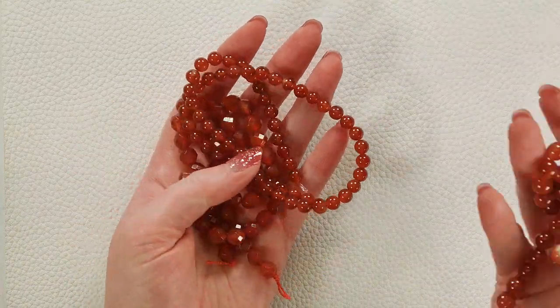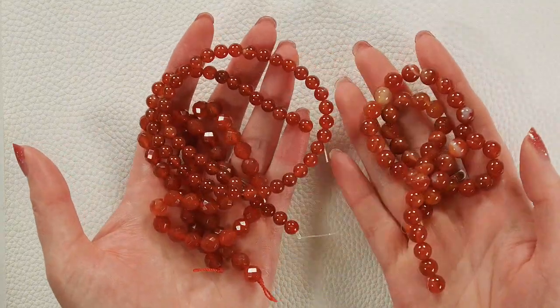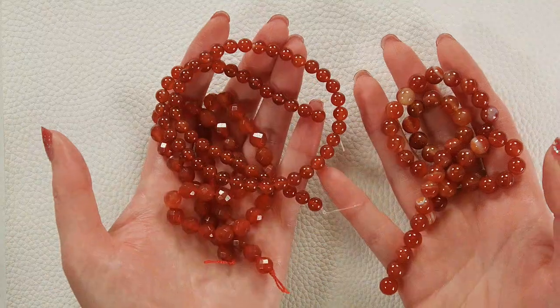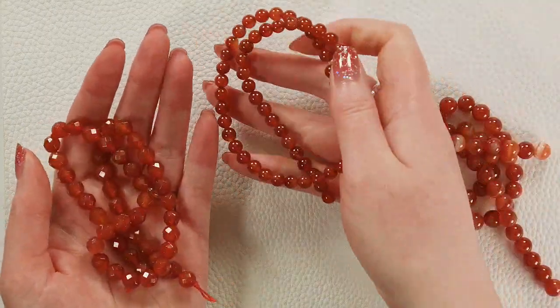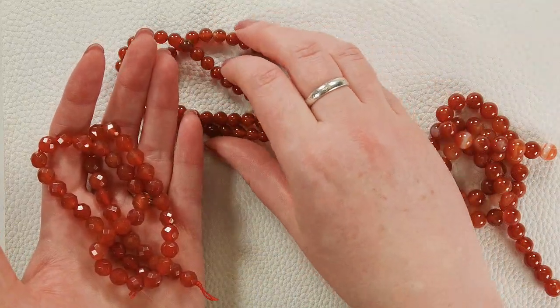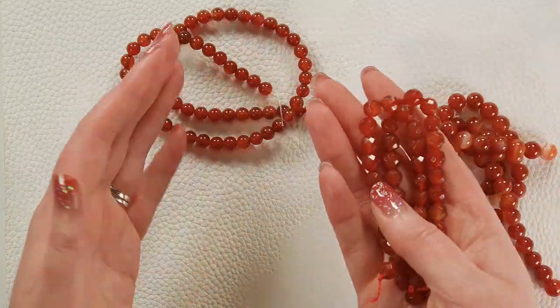And here's some red agate. In case you can't tell the difference straight off, it's basically carnelian is red agate that's less stripy. That's really all there is to it. It's a more solid red-orange color, and it is often color enhanced as well to really deepen that color. Heat treating it can really deepen those red oranges, and dyeing can make them more even.